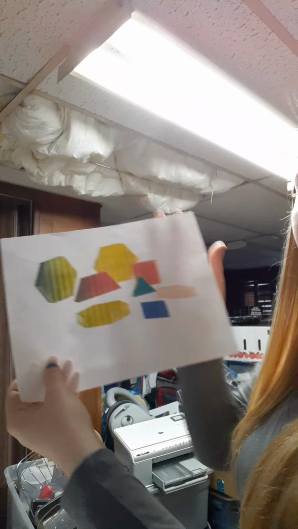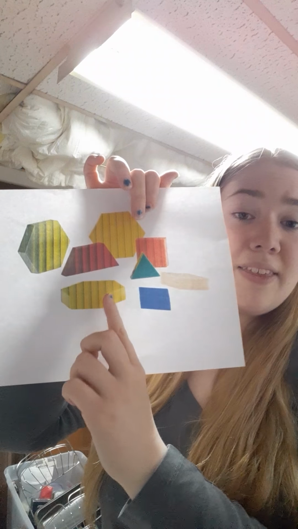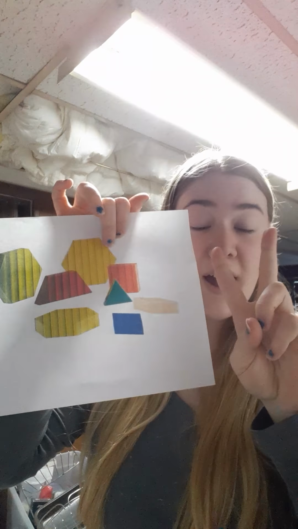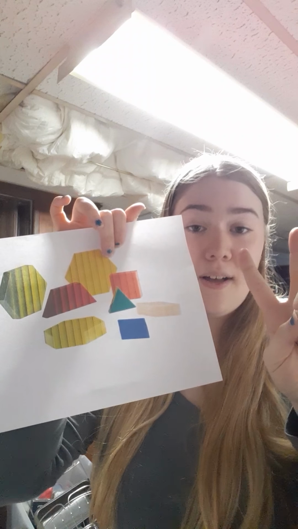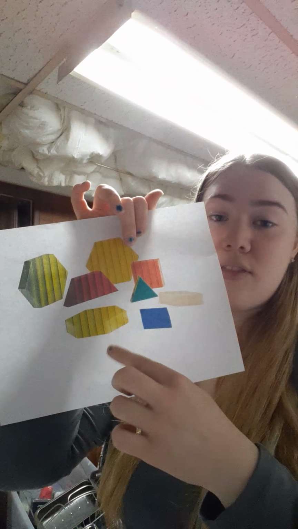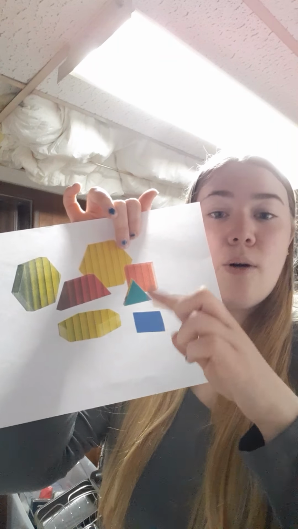The third one is to classify. To classify is to arrange or organize a set of materials according to a category or attribute. So this is just them understanding that if this is a yellow hexagon, that is 2 attributes because it's a shape and the color. And if you want to make it 3, you could say this is a thick yellow hexagon. So that would be 3 attributes because thick or thin is also an attribute.